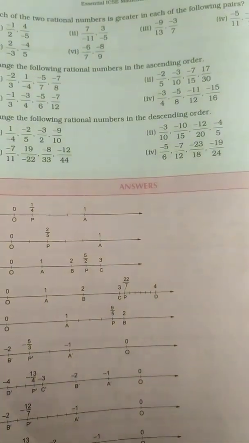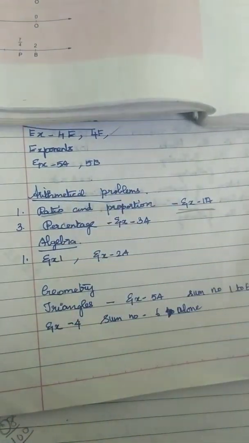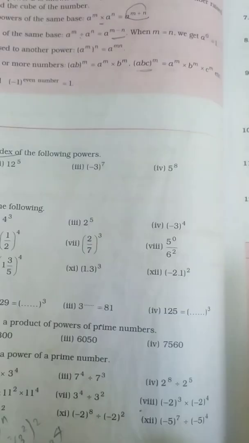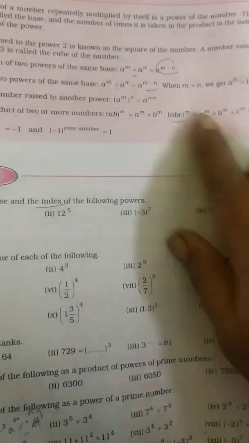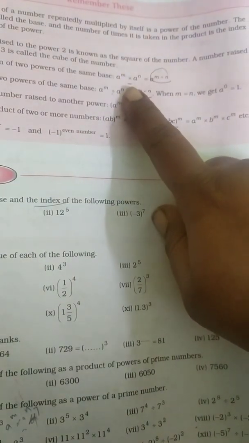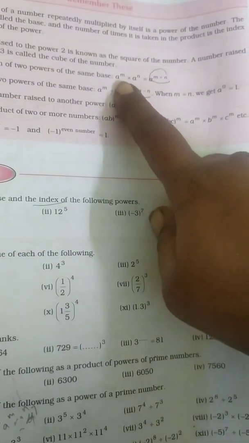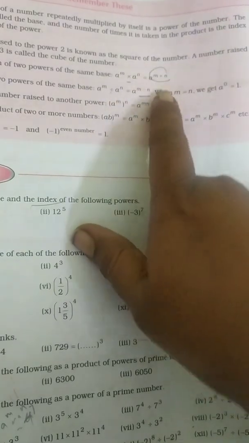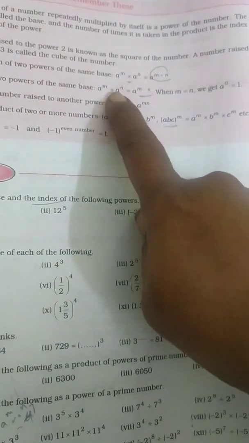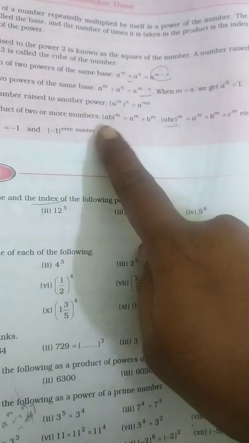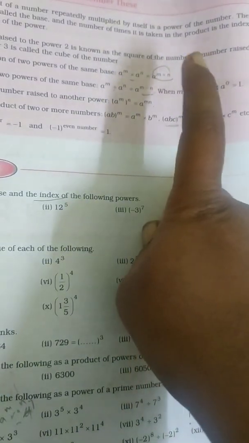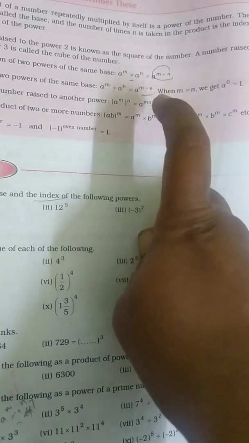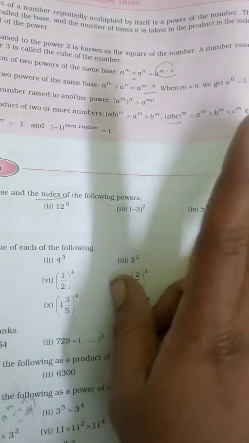Next exercise is exponents. Exponents is an easy exercise, 5a, 5b. In 5a, you learnt the formulas. How to read the formulas, I have taught already. A power m into a power n: when you have multiplication, you will add the powers, a power m plus n. When you have division, you will subtract the powers. Then a power m whole power n means you will multiply the powers. A power m into n means it is a power m whole power n.